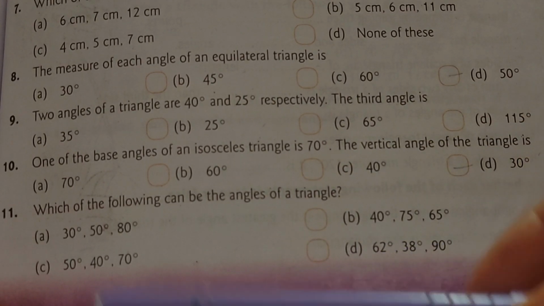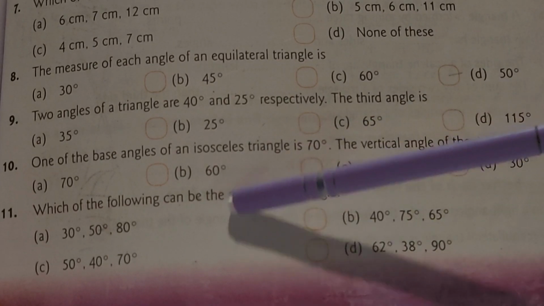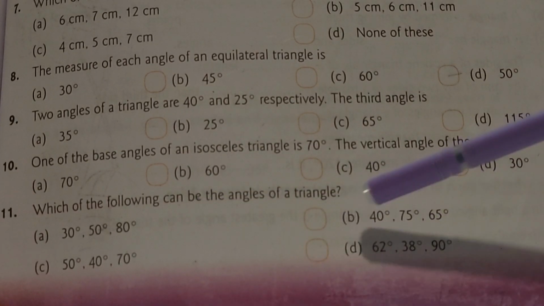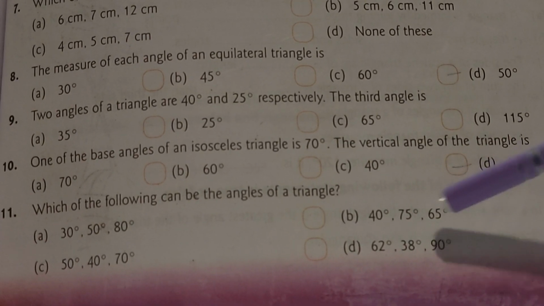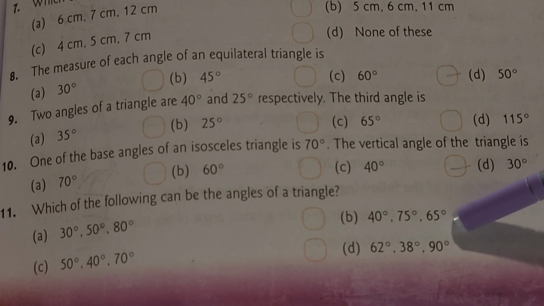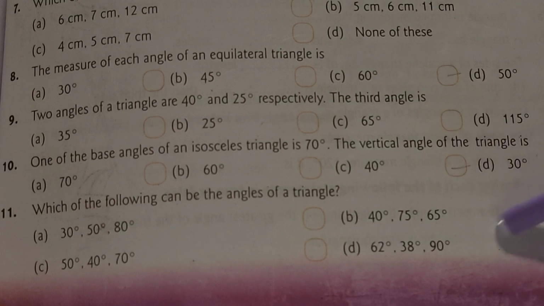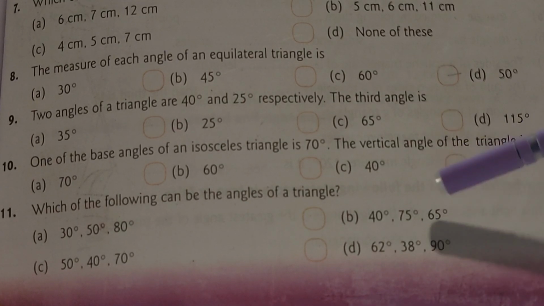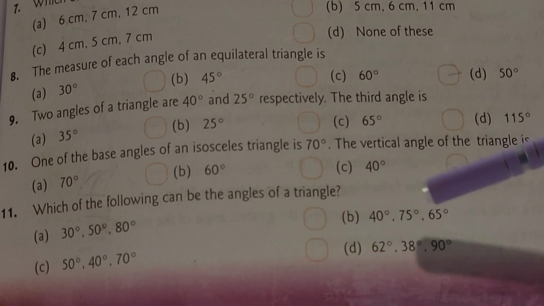And the last question is, which of the following can be the angles of a triangle? So which would be the correct option in this? Option number B. Why? Because when we add 40 plus 75 plus 65 degree we'll get 180 degree, and we all know in a triangle measurement of all the 3 angles would be 180 degrees. So option number B is correct.